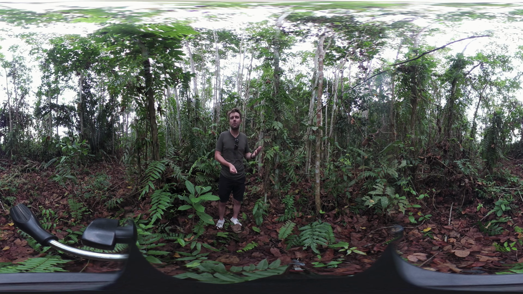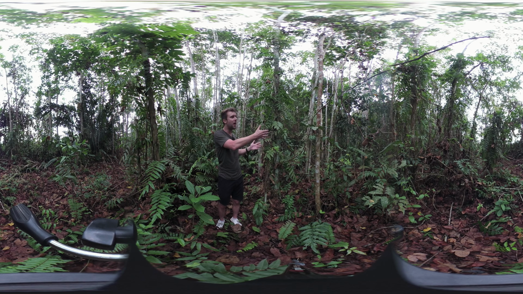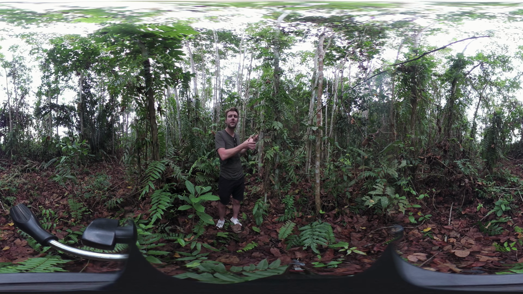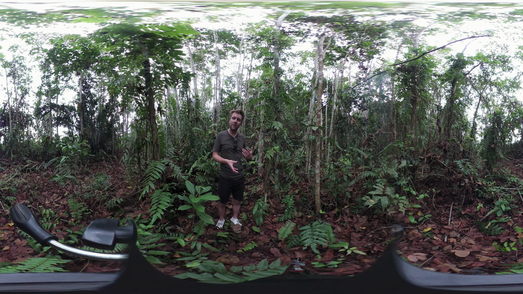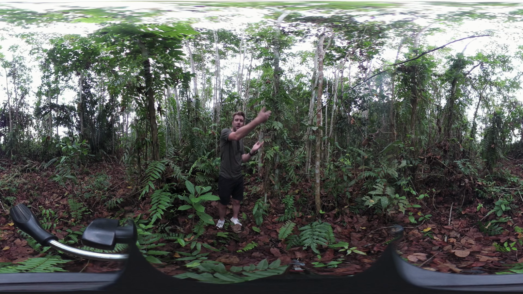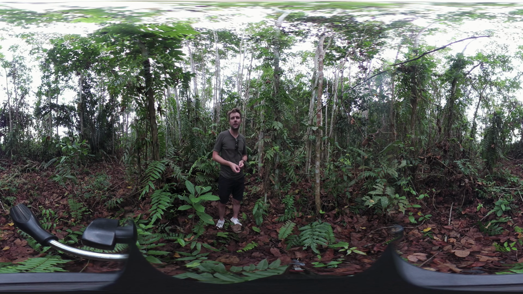We find very young carbon being respired, and of course at the same time we have photosynthesis with the growth of the trees, which is very typical of a forest. We have this carbon neutral situation. What's being decomposed is being sequestered at the same time by the growth of the trees.